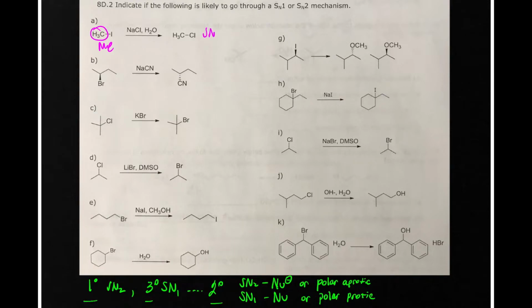That's going to be SN2, okay? This guy here is secondary, all right? So it could proceed by SN1 or SN2. Let's look at the nucleophile. The nucleophile is negatively charged, which means it's going to be SN2. Verify that. Yes, we have inversion of stereochemistry. Okay, so that's SN2, all right?